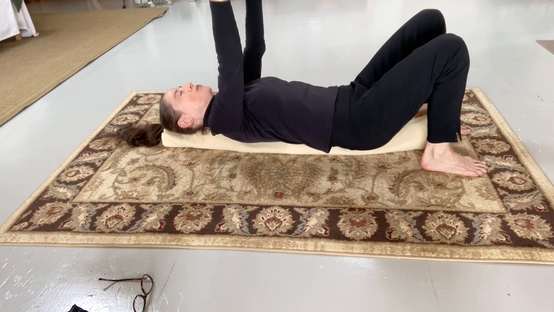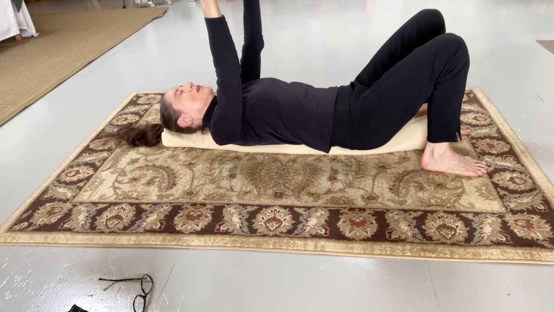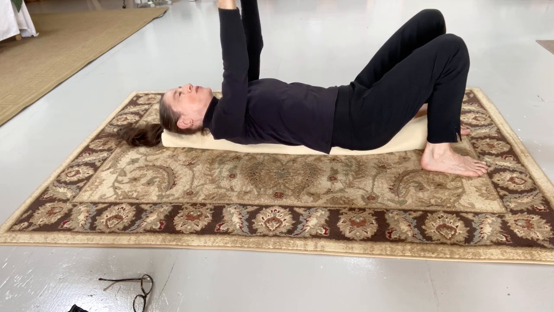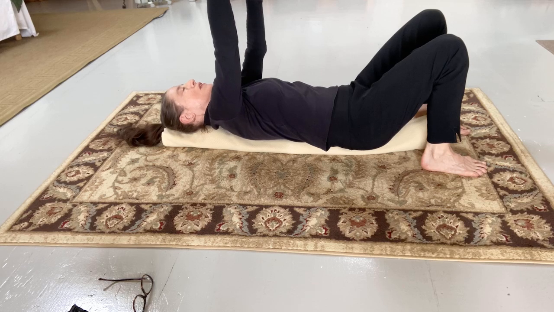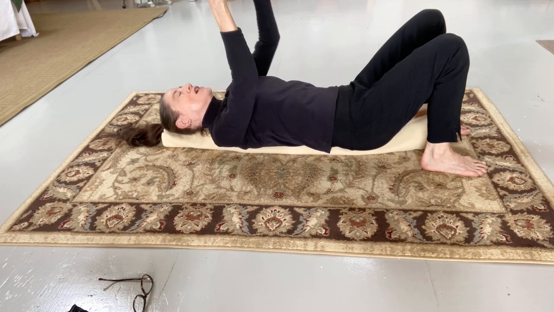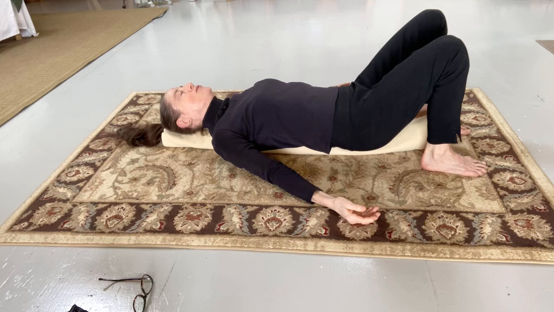You may notice that when you reach with one arm, there's a little movement across the roll. When you reach with the left, you roll a little to the right. When you reach with the right, you roll just a little bit to the left. Good. Now let your arms down again and sense if your shoulder blades are more able to let down towards the floor.